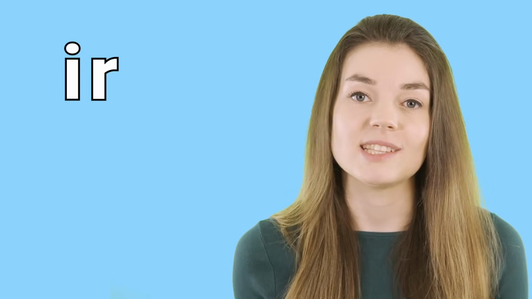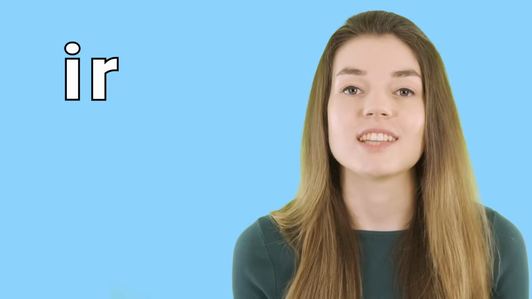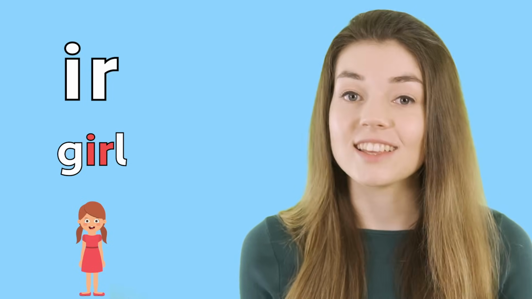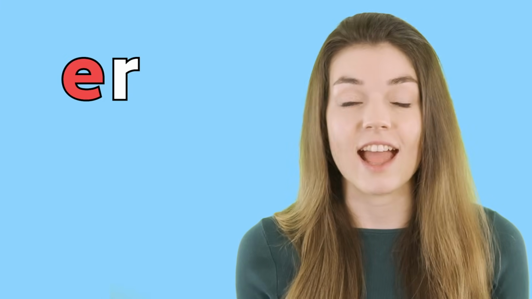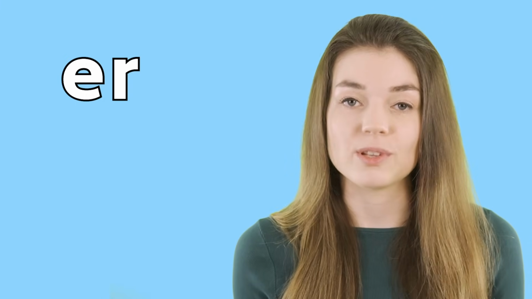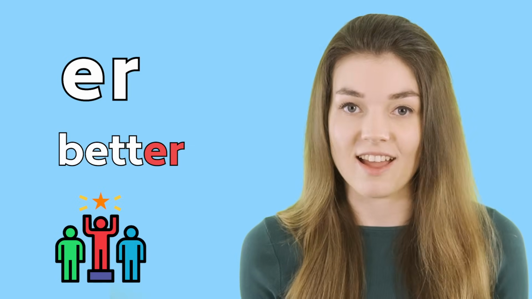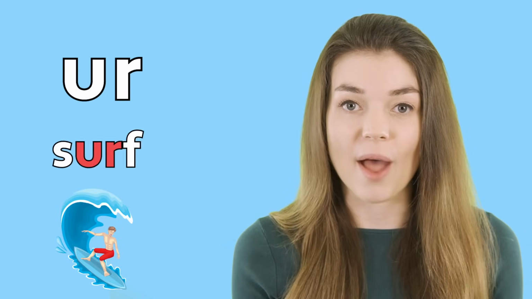The next sound has 3 different ways you could spell this sound. So the first one is with an I and an R, which together make the sound like in girl, girl. And the next sound, spelt with an E and an R, make the sound like in better, better. The next sound, spelt with a U and an R, like in surf, surf.